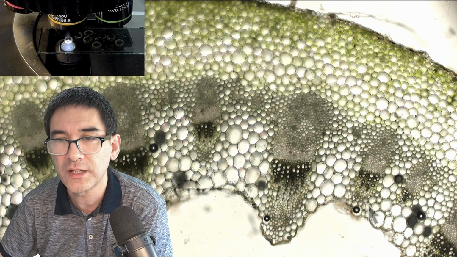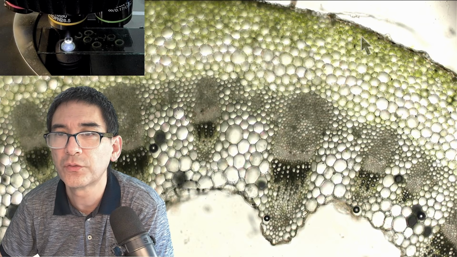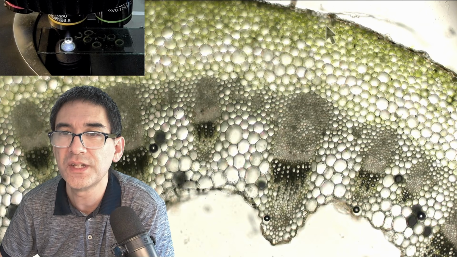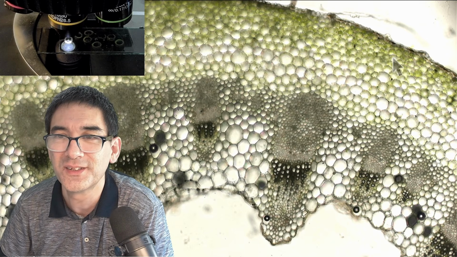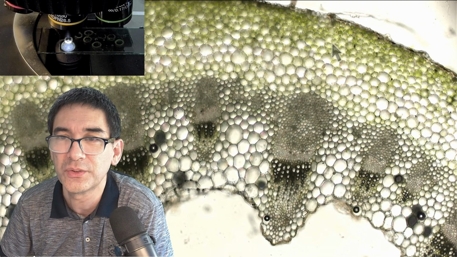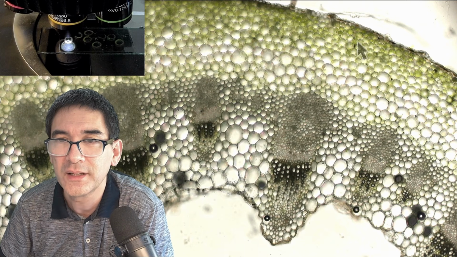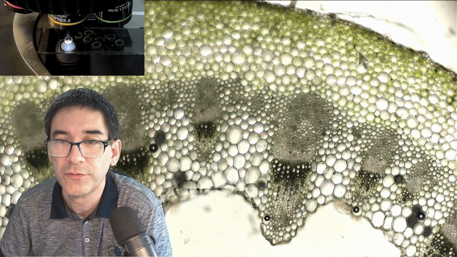So where is the arrow? So here's the arrow. What you see over here is the outside of the stem. You see it's still a little bit greenish. That's because the stem is green, obviously, and contains chloroplasts, which make the cells green for photosynthesis.